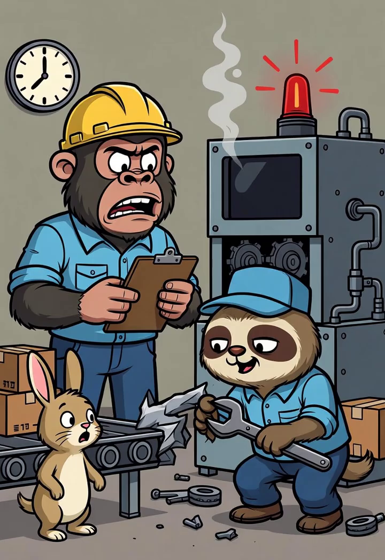Let me show you what availability loss looks like in real life at our animal factory. This morning, machine B broke down at 9 a.m. We called Steve the sloth from maintenance. Now, Steve is great at his job, but he's methodical. By the time Steve diagnosed the problem, found the right parts, and fixed the issue, it was 10:30 a.m. That's 90 minutes of downtime. Meanwhile, the rabbits at the next station have nothing to work on, so they're just standing there. That's availability loss, pure and simple.